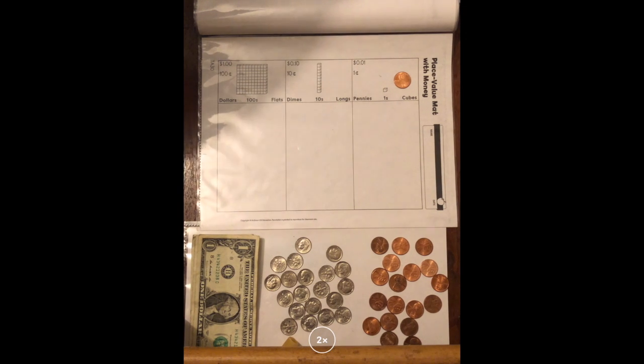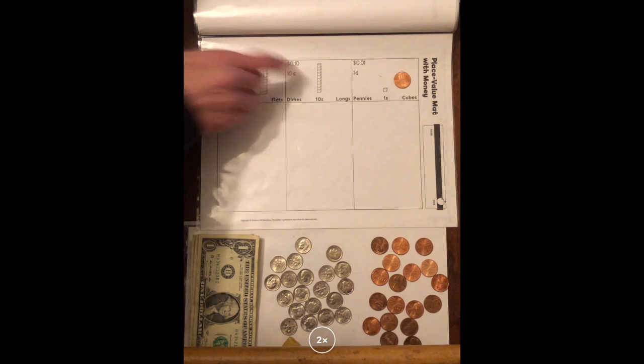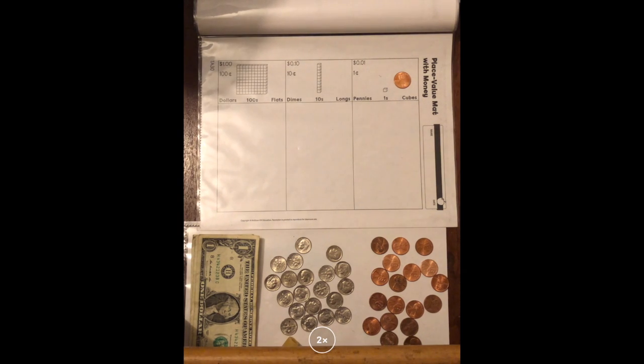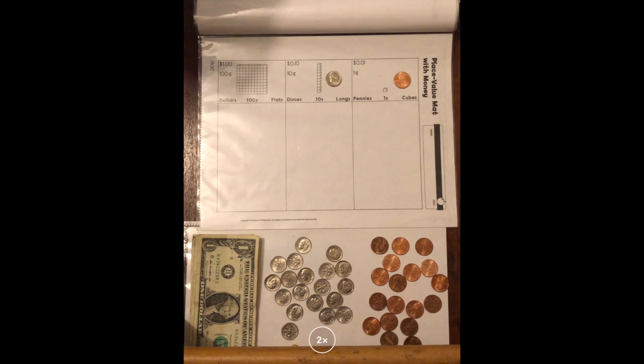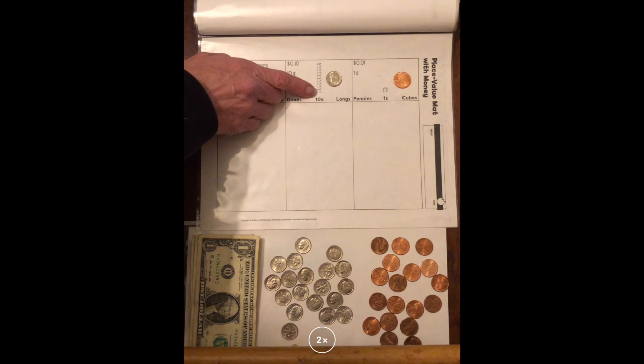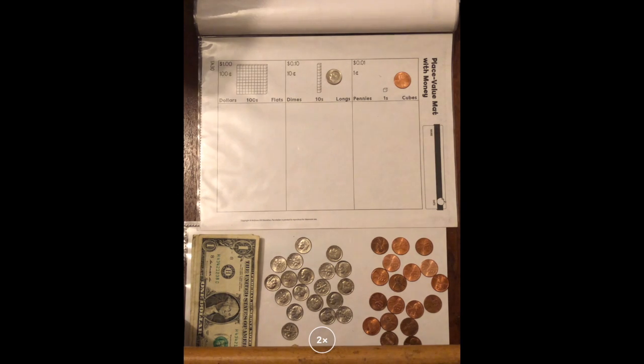Good. Which coin should we use in place of a long? Did you say dime? You got it. Why would we use a dime in place of a long? That's right. A long is worth 10 and a dime is worth 10 cents.